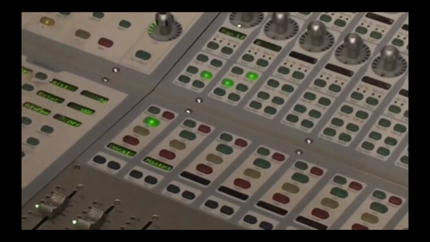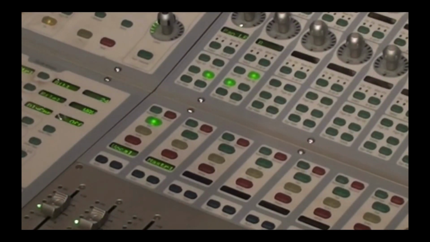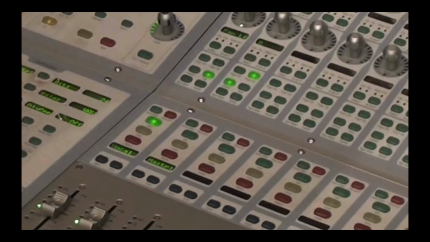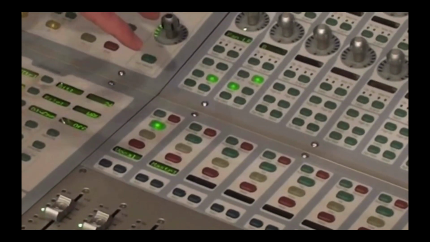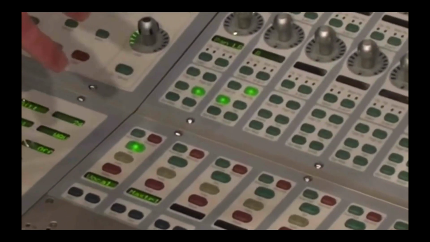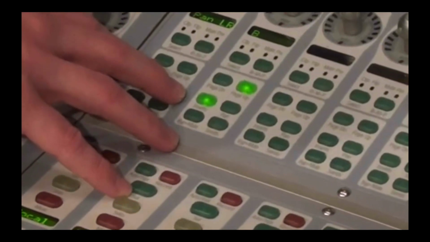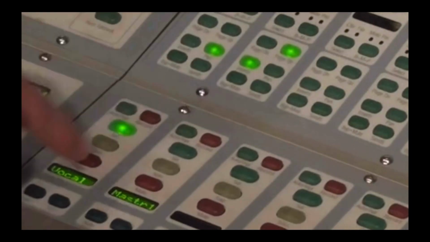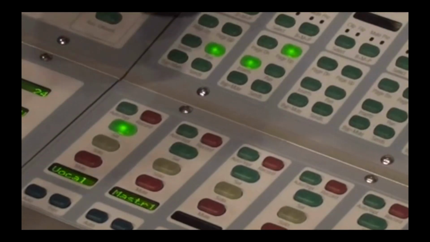So now that we've got the microphone patched into the preamp, now it's time to actually set our inputs in Pro Tools and arm the track for recording so that we can set our level on the preamp. So on the D command, pretty much everything we can do with the keyboard and mouse, for the most part, we can do right on the control surface itself. So we can actually set the input for our vocal track that we have right here using our rotary encoders.